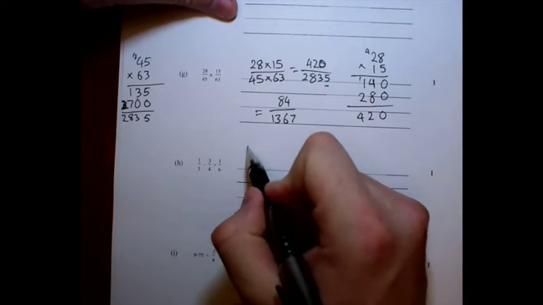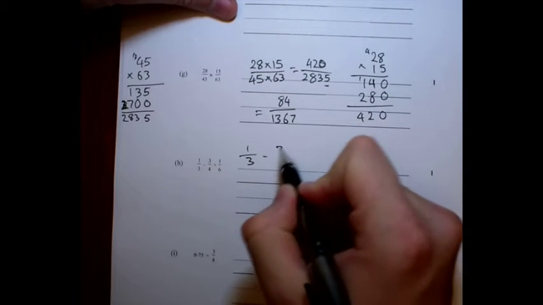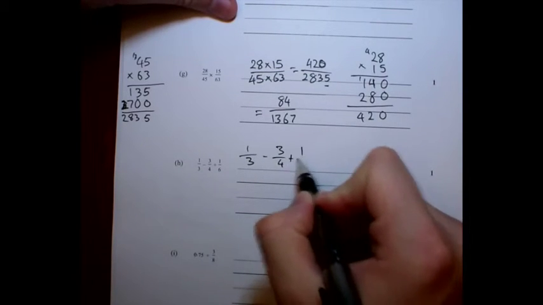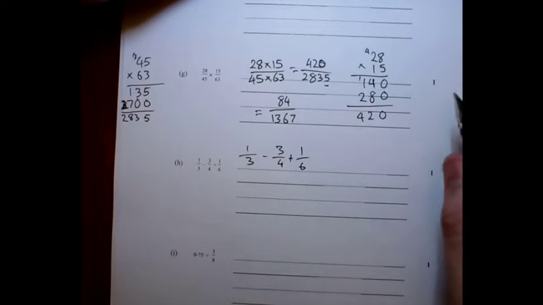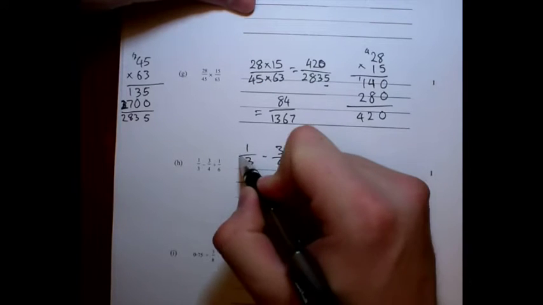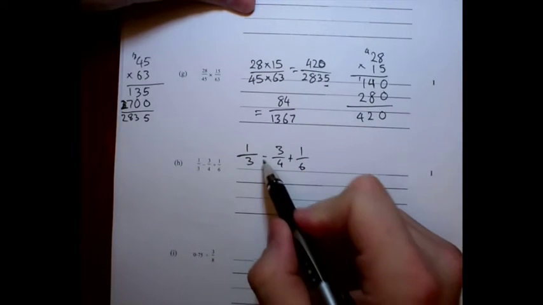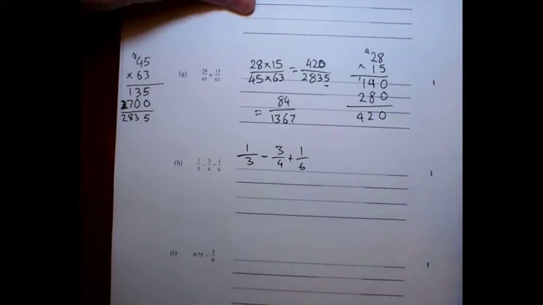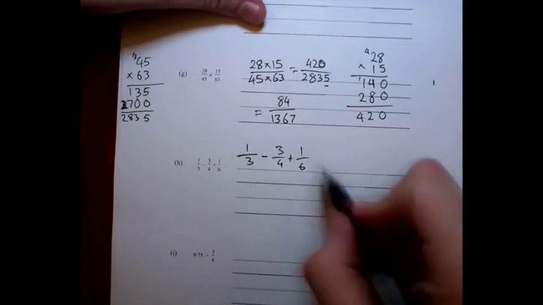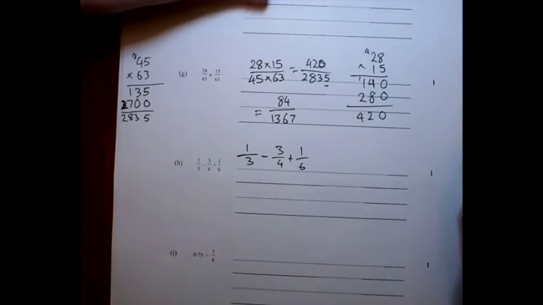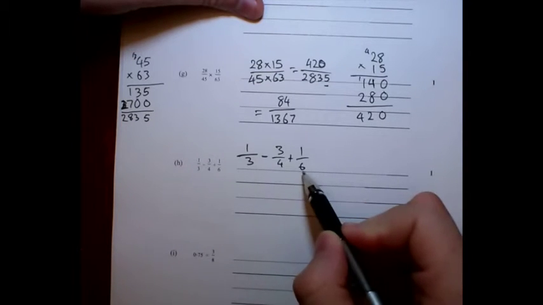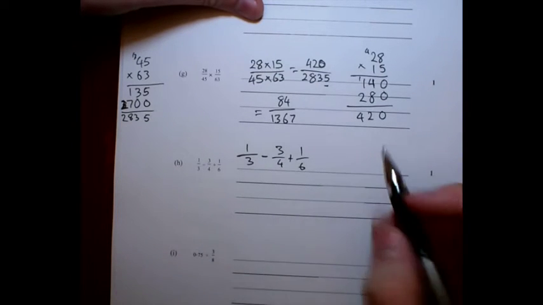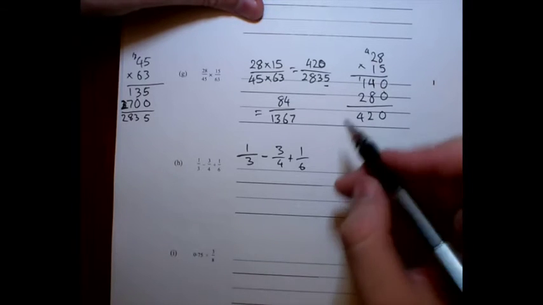Okay, so now we have 1/3 minus 3/4 plus 1/6. Now we can do this in any order. We can do the subtraction first or the addition first, but we need to make sure that we're modifying all our denominators. Now our denominators can all go to 12. We have the lowest common denominator of these 3 to 12, so let's make it all 12 so we can simply do it easily.